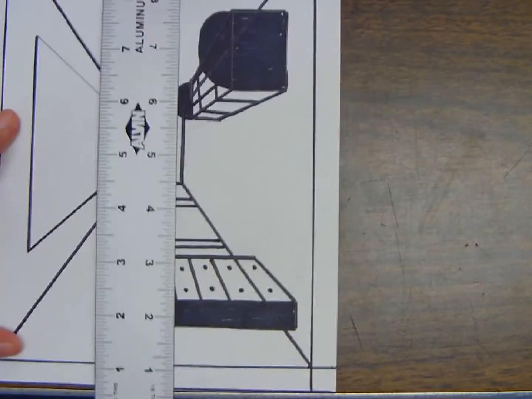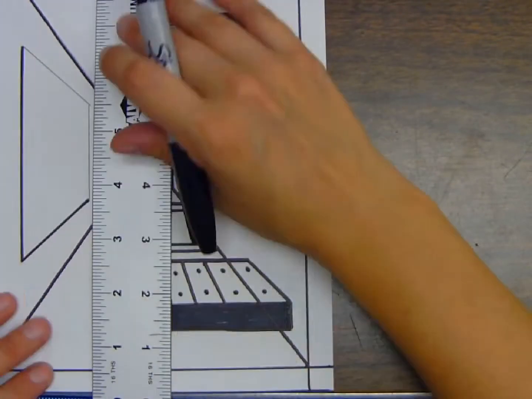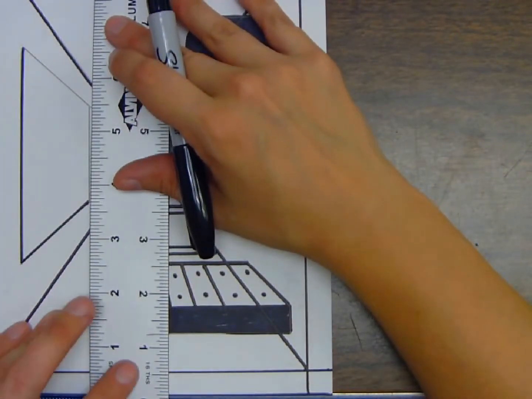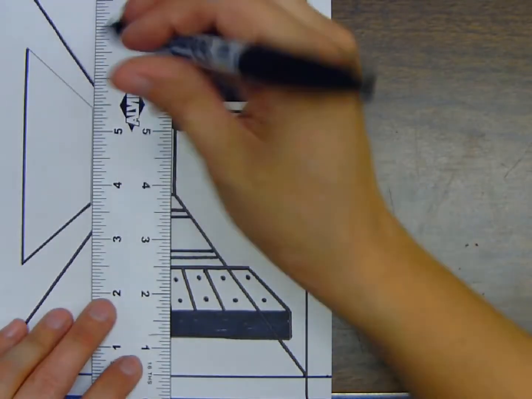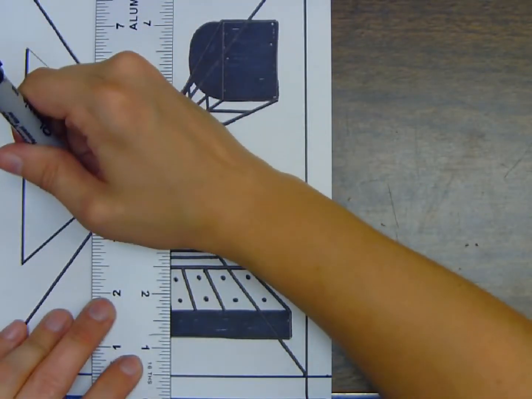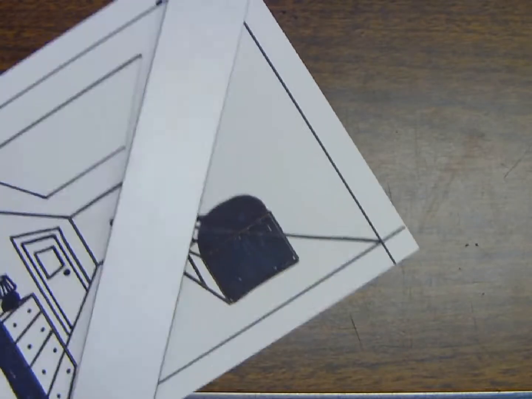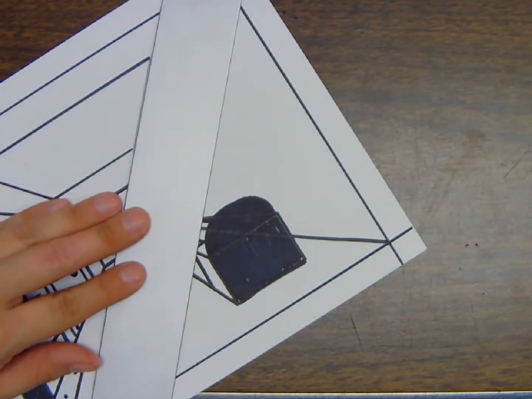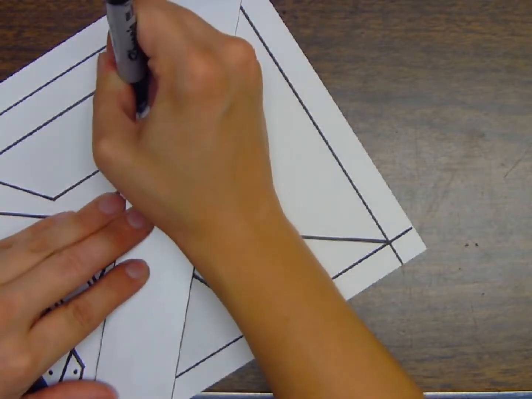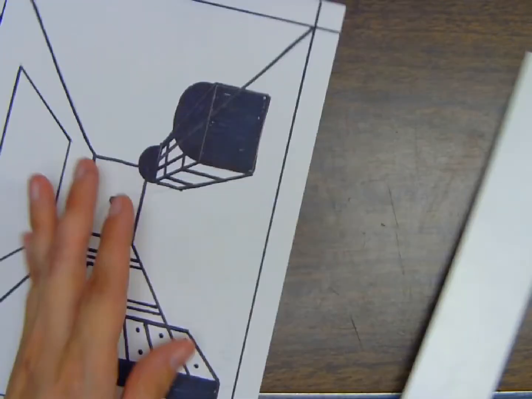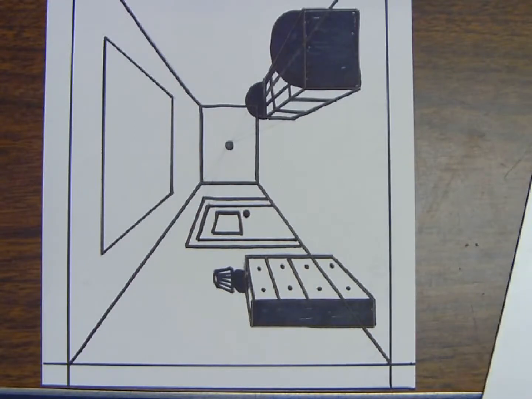Okay, I'm doing this in Sharpie just so that you could see more clearly. Okay, so my skylight, okay, I'm almost done.